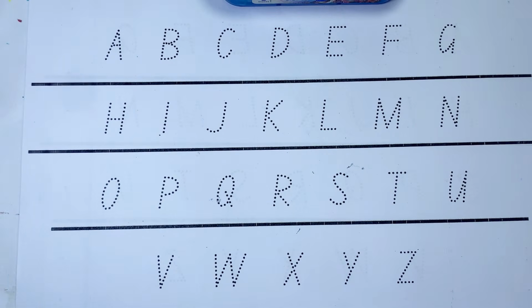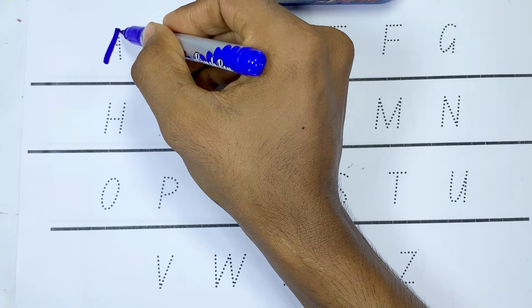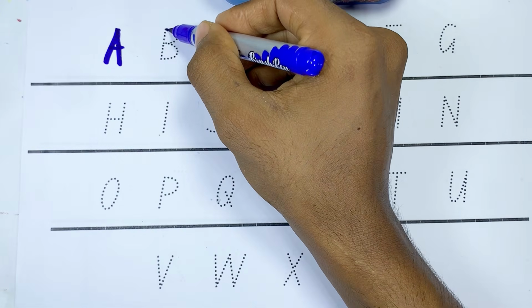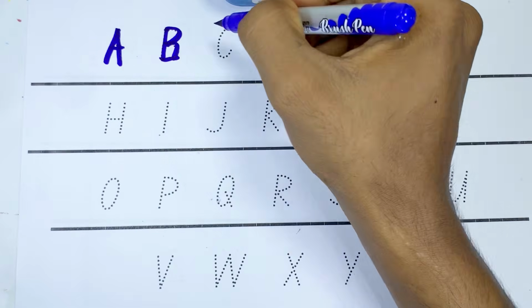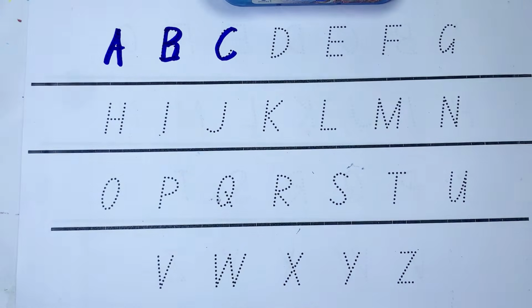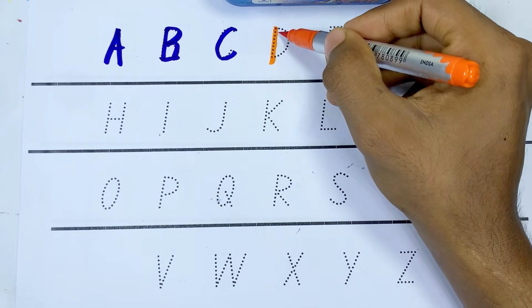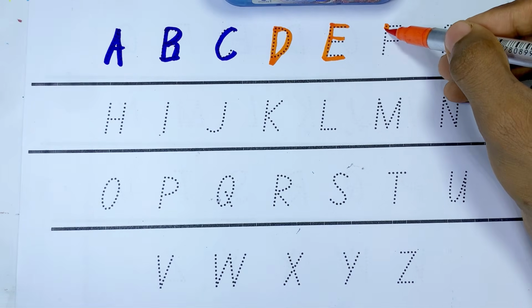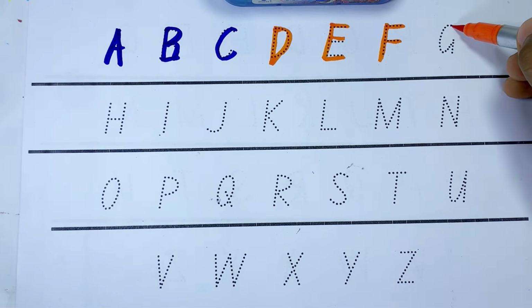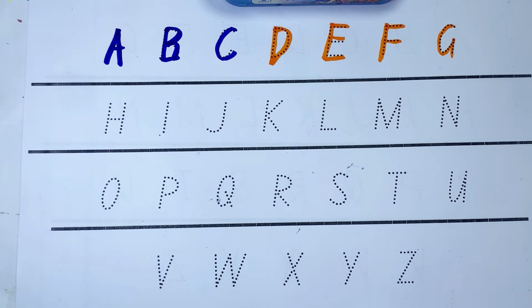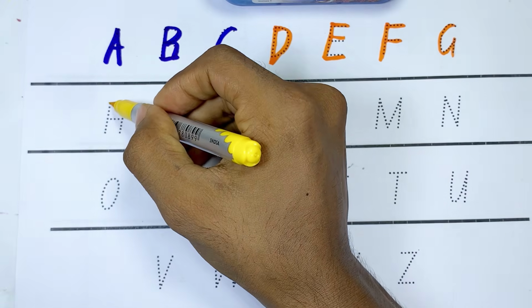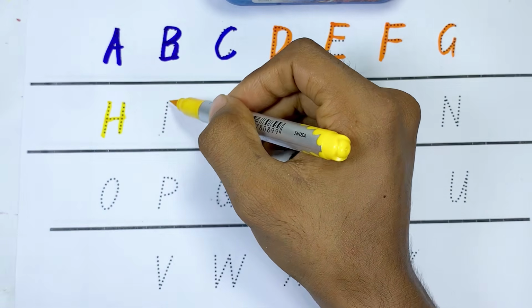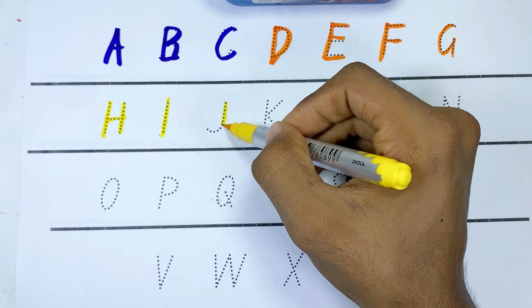Kids, now you draw A. A for apple. B for ball. C for cat. Kids, now you draw D. D for dog. E for elephant. F for fish. G for God. Kids, now you draw H. H for helicopter. I for ice cream.